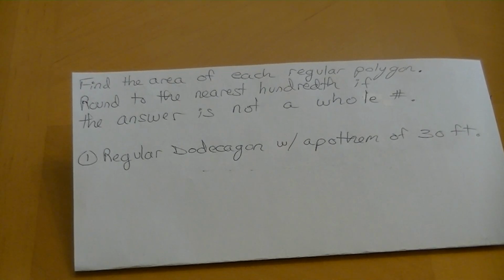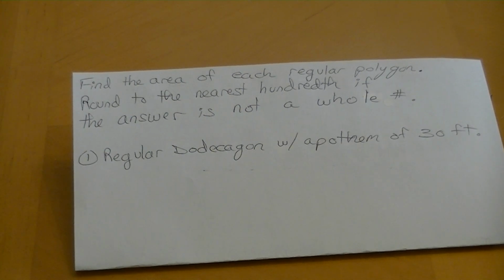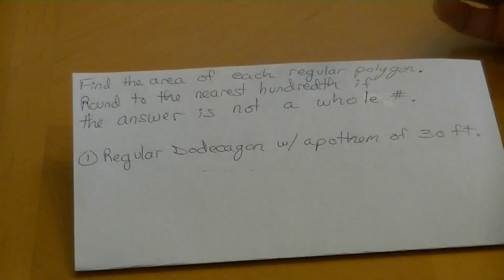And we're back. So I've got 3 more examples I'm going to do with you because I want you to have plenty to follow. So get a shot at this problem. It says if it's not a whole number, round off to the nearest hundredths. Regular dodecagon, apothem of 30.